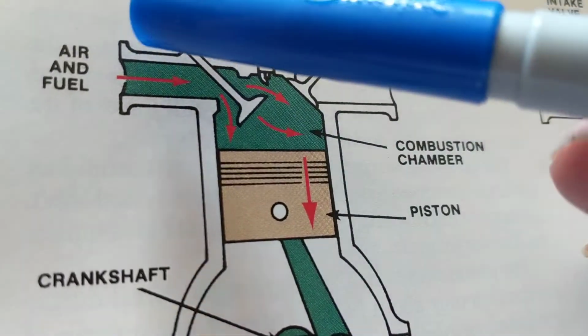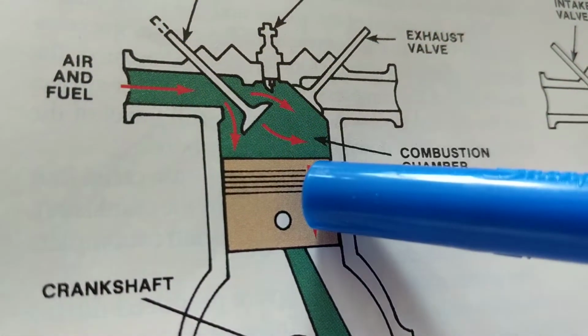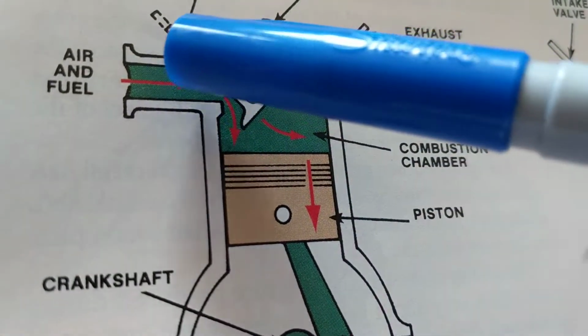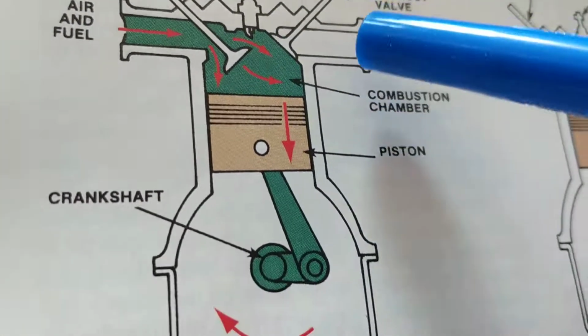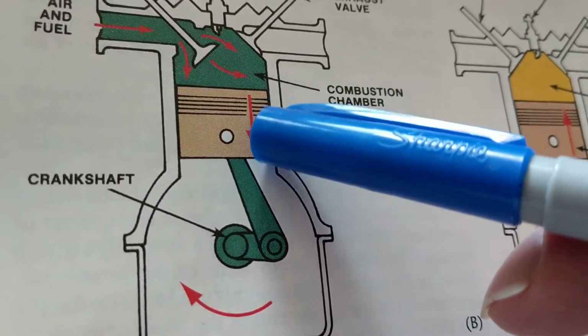Once this is open, air and fuel come together. The fuel injector is behind this and it comes in like this. Okay, this system over here. Now what happens? This piston is going down to something called bottom dead center.